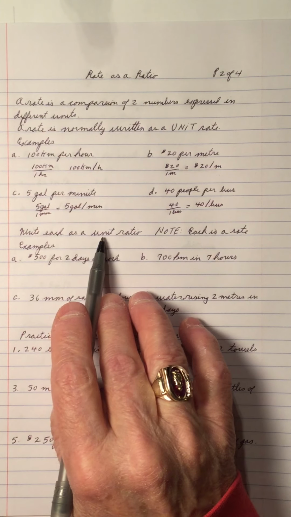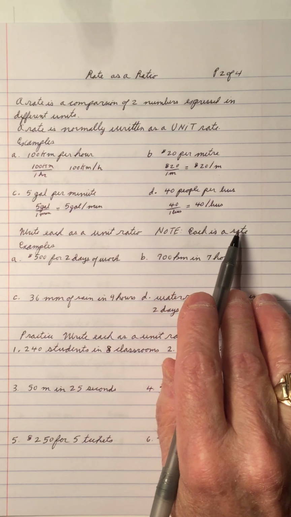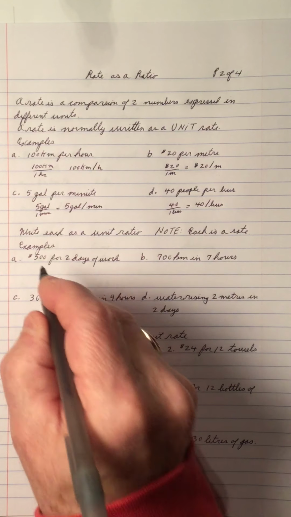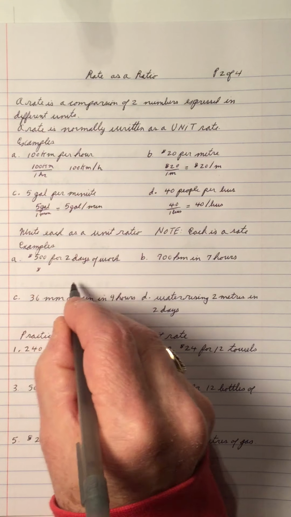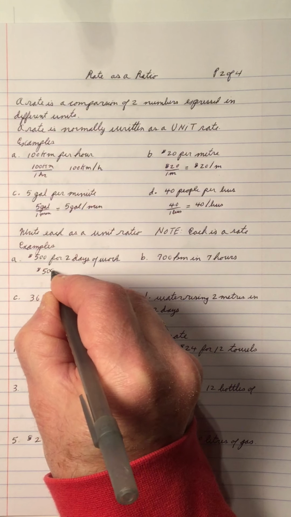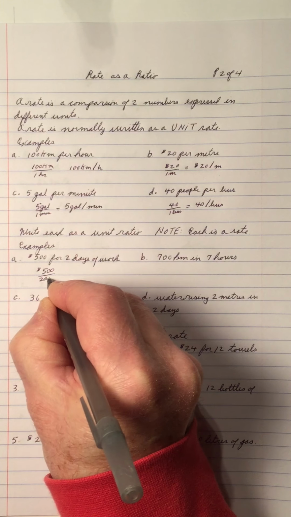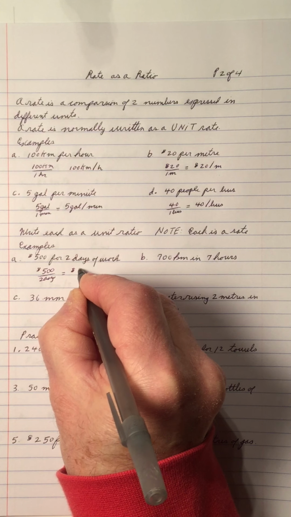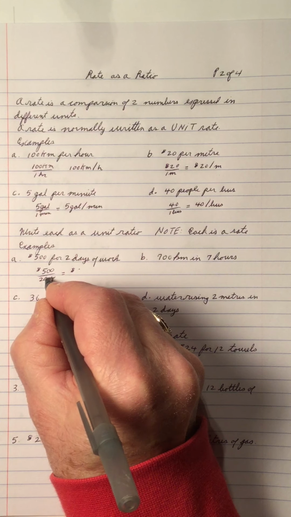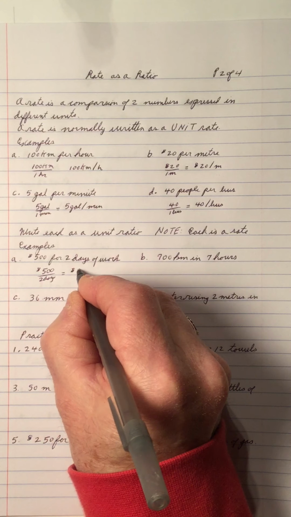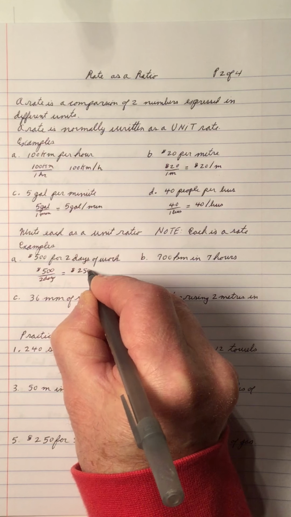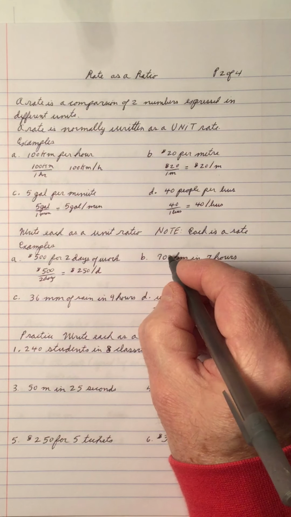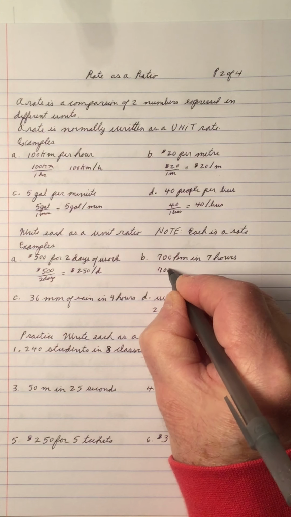Write each as a unit ratio. Each is a rate. Examples: $500 for 2 days of work would be 500 divided by 2 days. So that would be $500 for 2 days is $250 a day. So $250 per day.